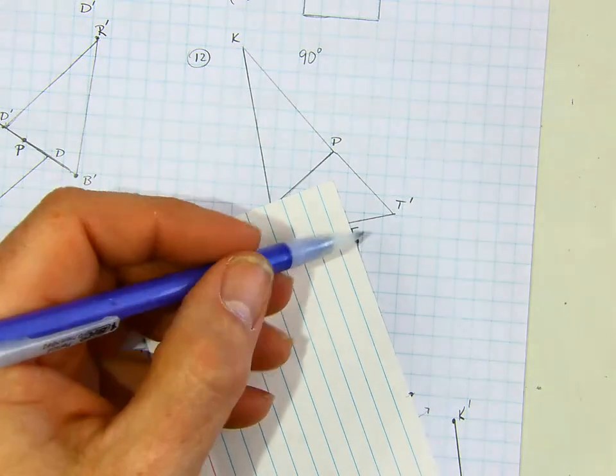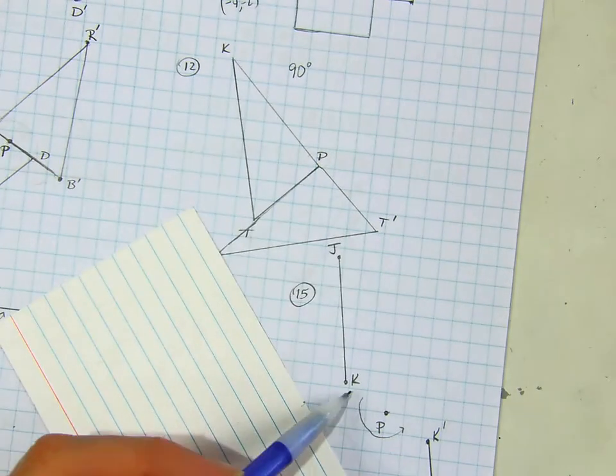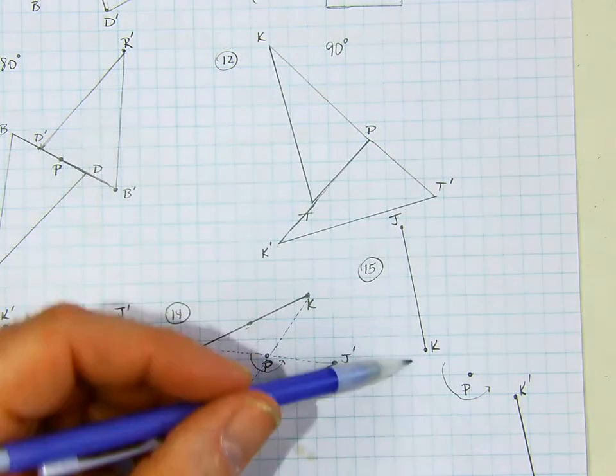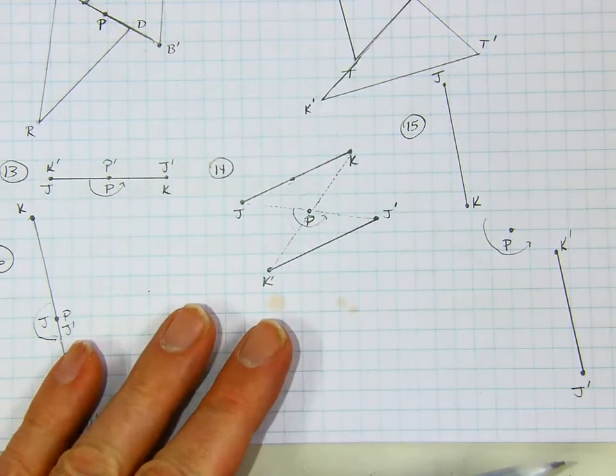Okay, so it's 180 degrees. It went from here to the other side. And then K went from here to the other side of P. So JK became J prime, K prime. So it turned it upside down as well.